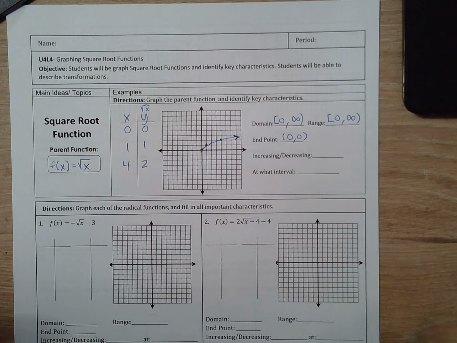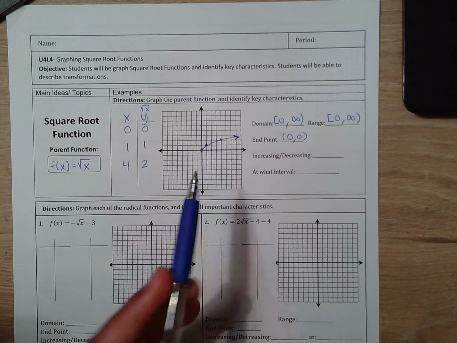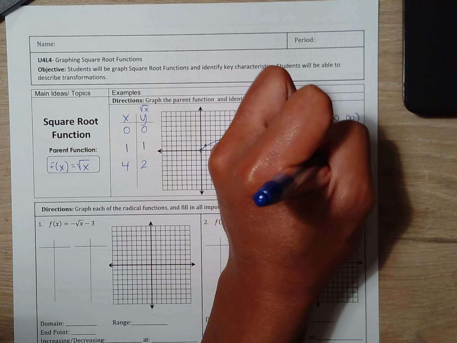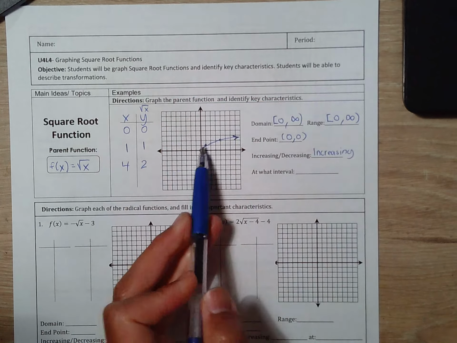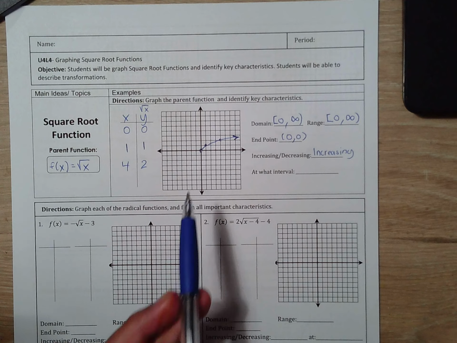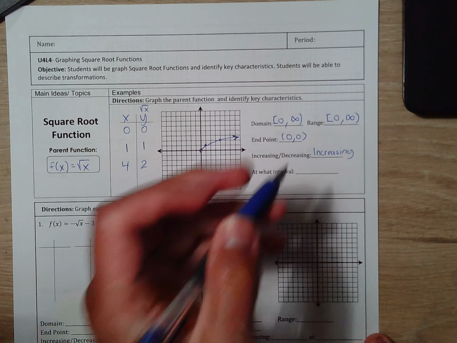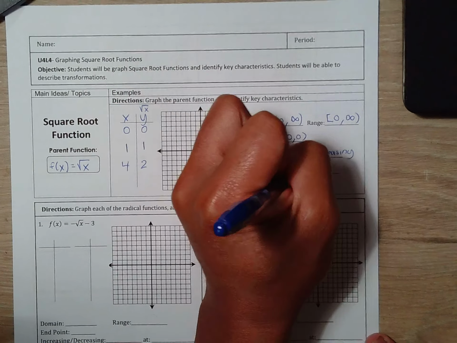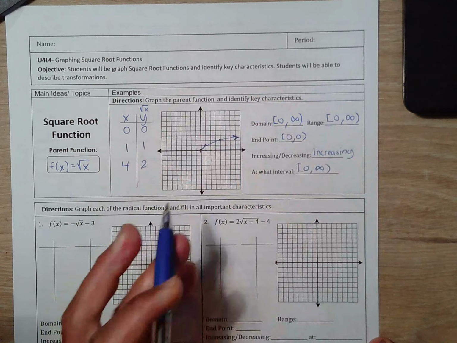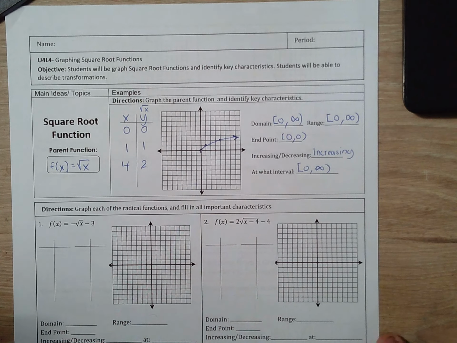All right, increasing or decreasing. Well, this is going to be an increasing function. From left to right, it is increasing. And then at what interval? Well, it's increasing on the interval from 0 all the way to infinity. Increasing from 0 to infinity.